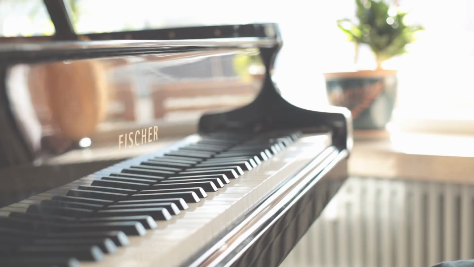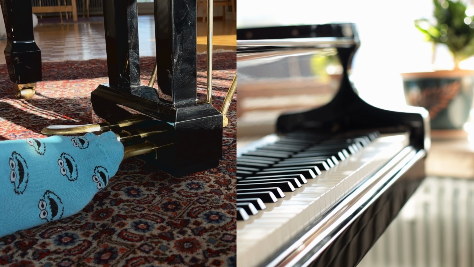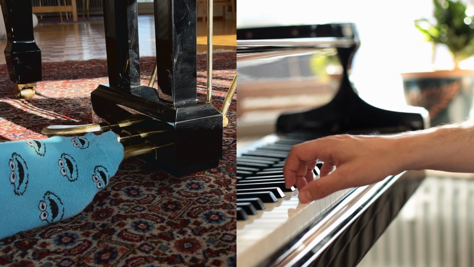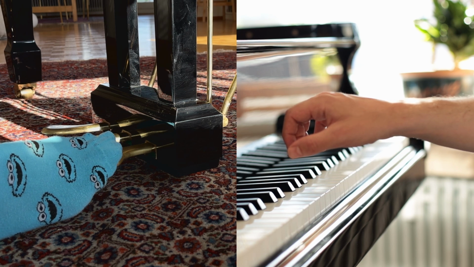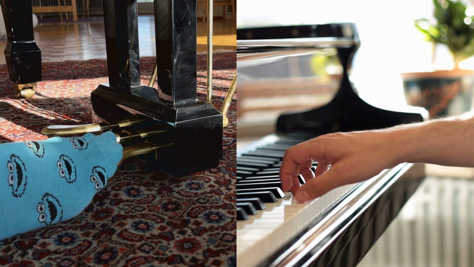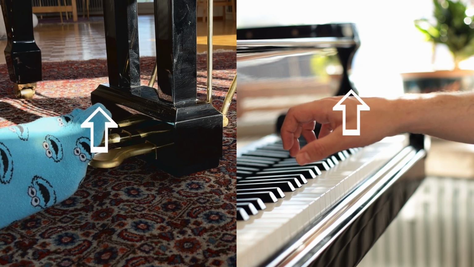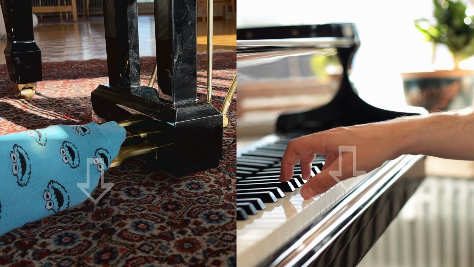Now, what makes this a little tricky at first is the right timing of your foot's movement. It's likely that your initial impulse will be to move the sustain pedal in a parallel motion to your hand. For example, if you play two different chords, you might push the sustain pedal down together with the chord, then release both of them at the same time, and do the same thing for the next chord.